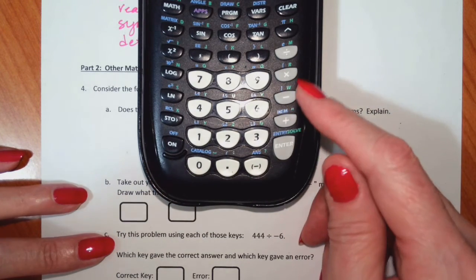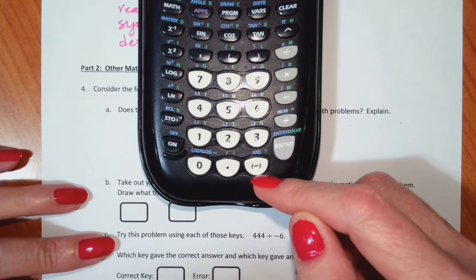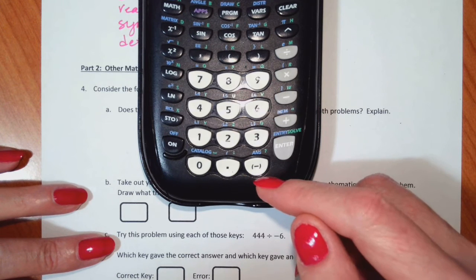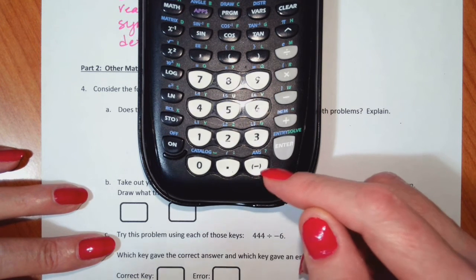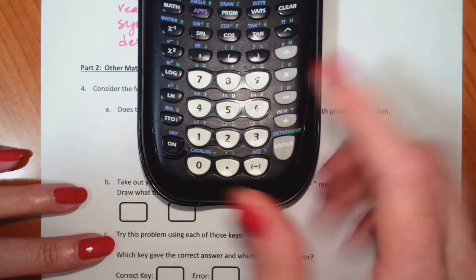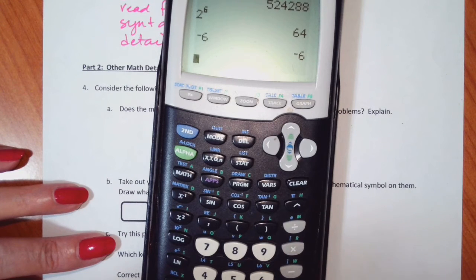This is an operator. This means minus. This means the opposite. It doesn't necessarily mean negative. It means the opposite. So if you have the opposite of 6, then that equals -6. Okay.